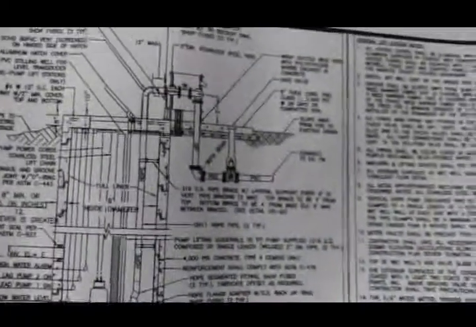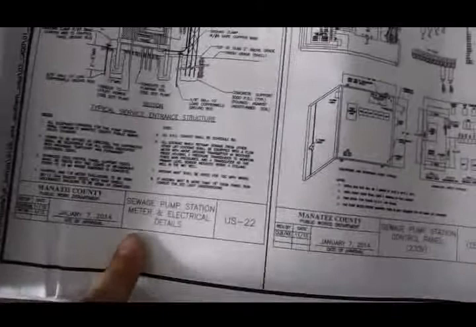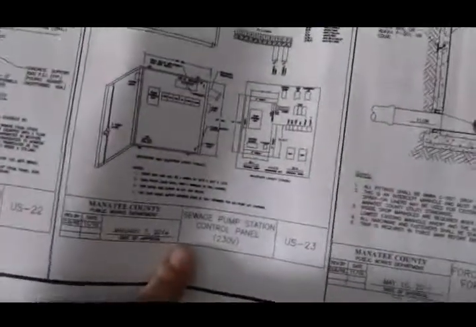Moving on, sewage pump station plan view. Sewage pump section view. Definitely going to need those pumps. Sewage pump station meter and electrical details. Sewage pump control panel.